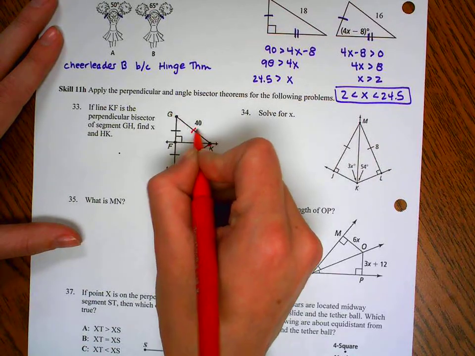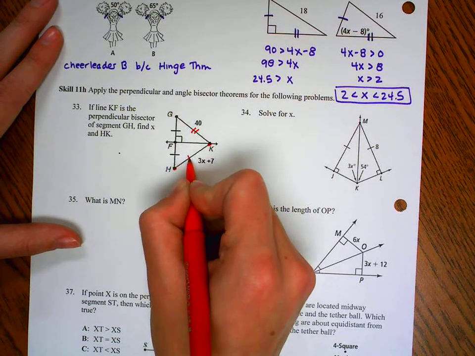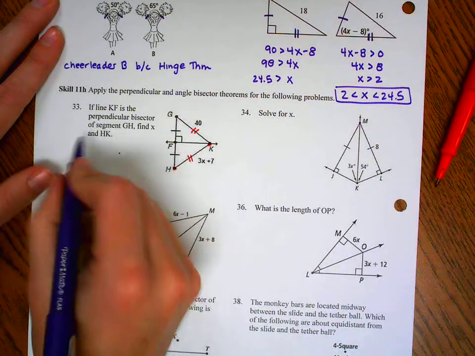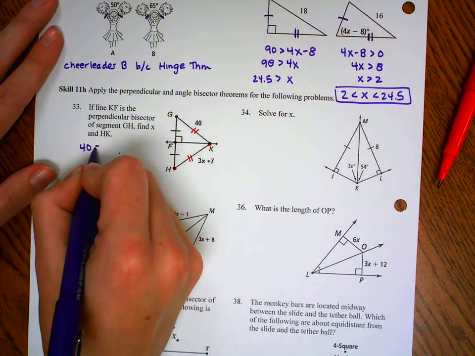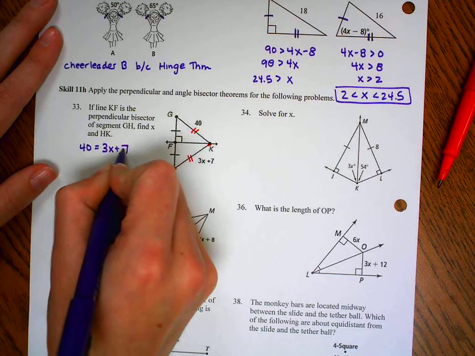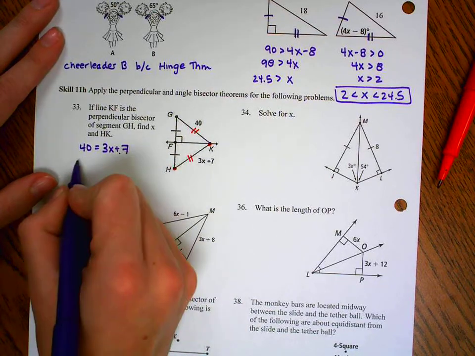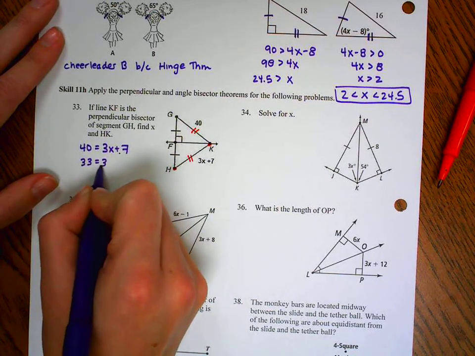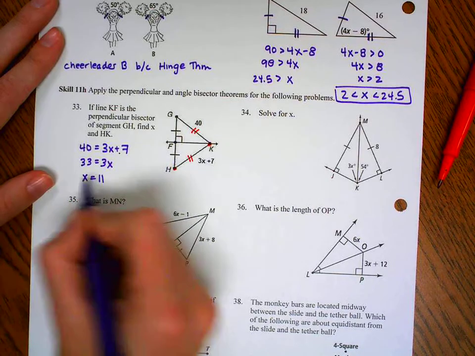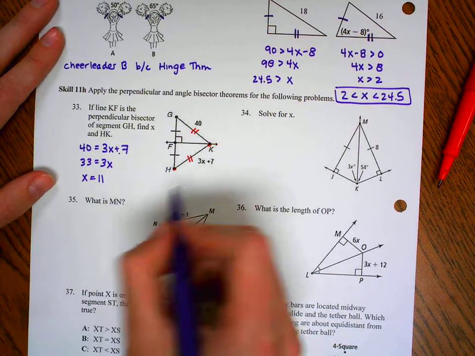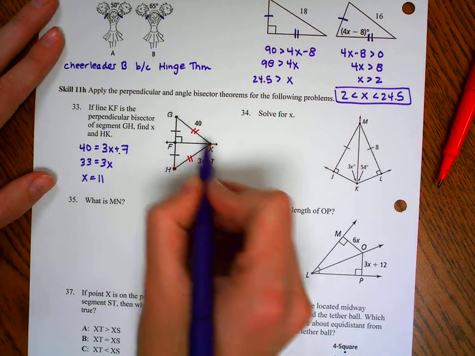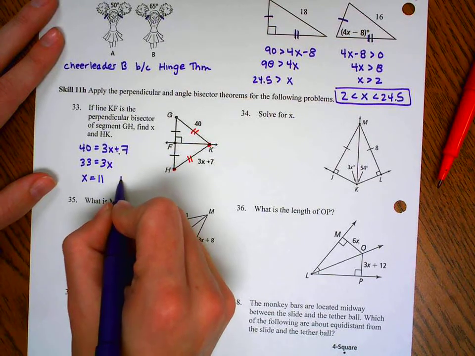Okay, so this has to be the same distance from G as it is from H. That's our theorem. So that means that 40 is going to be the same as 3x plus 7. So I'm going to subtract 7 on both sides and divide by 3, and I'll get that x is 11. We also have to find HK. Well, remember, if GK is 40, this has to be 40 as well.